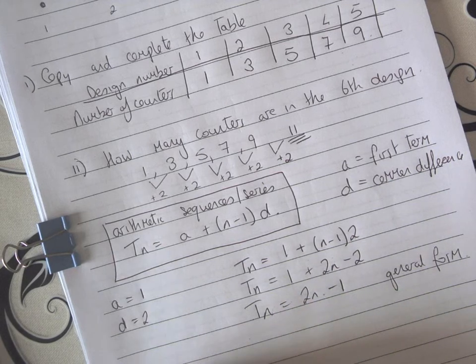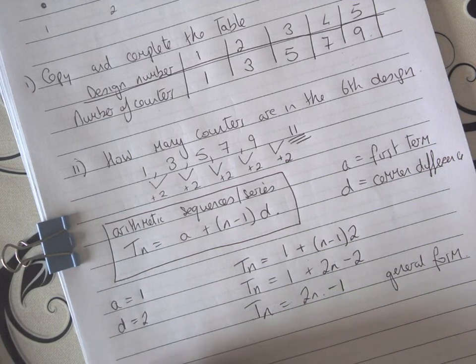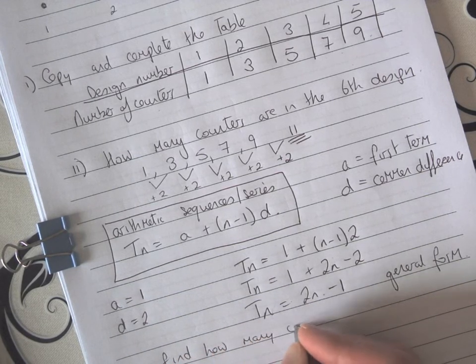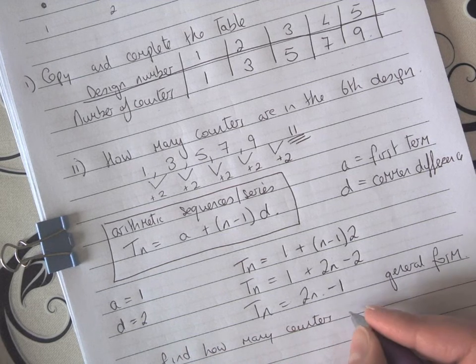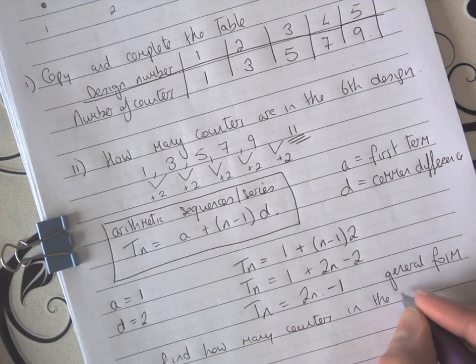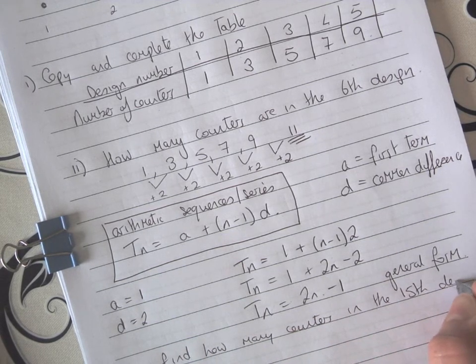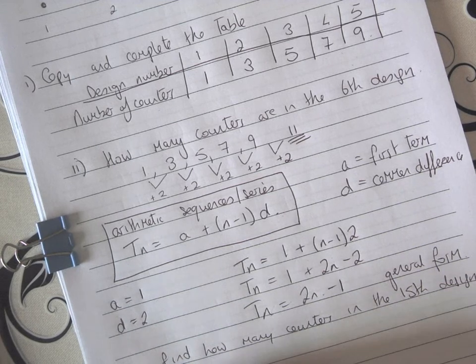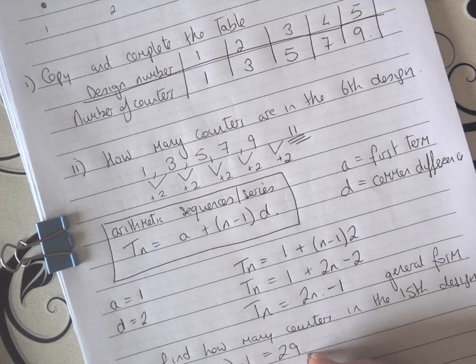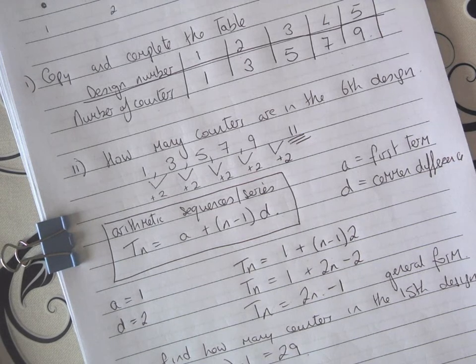They wanted T15. So part 3 said find how many counters in the 15th design. It's 2 times 15 minus 1, which leaves me with 29 counters. Okay, so we're going to stop there for today.